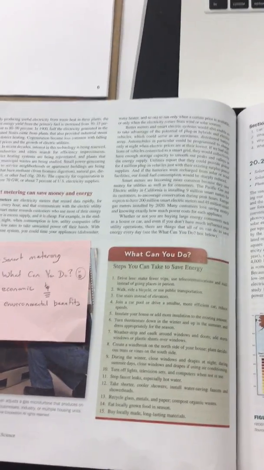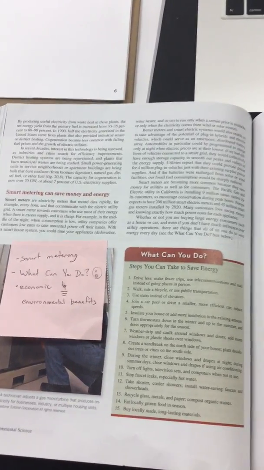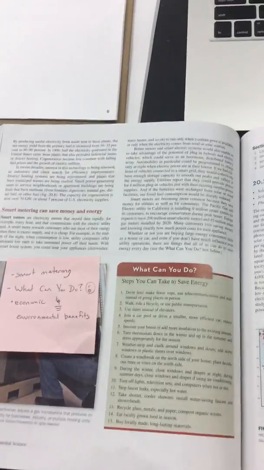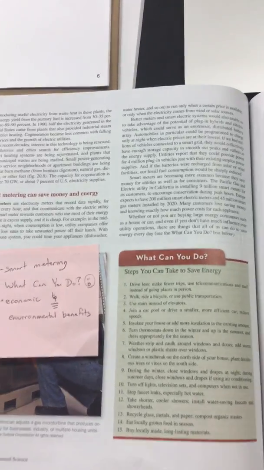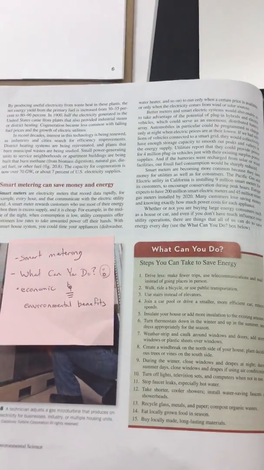So if you're going to run your dishwasher, you can run your dishwasher in the middle of the night when people aren't using a bunch of electricity, and that's better for the system and the power grid. And that's the idea of what a smart meter allows people to do.